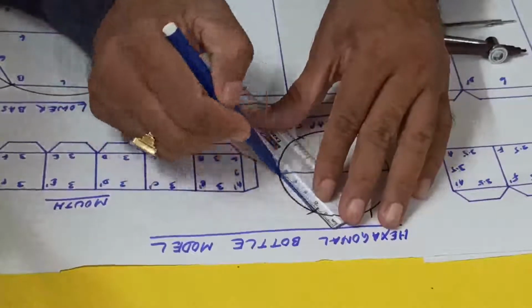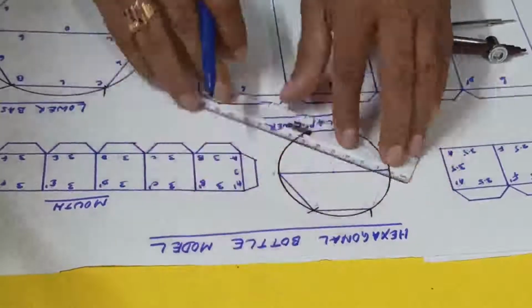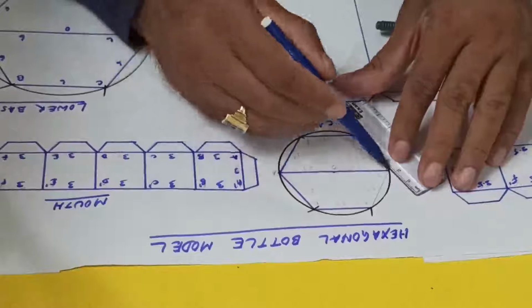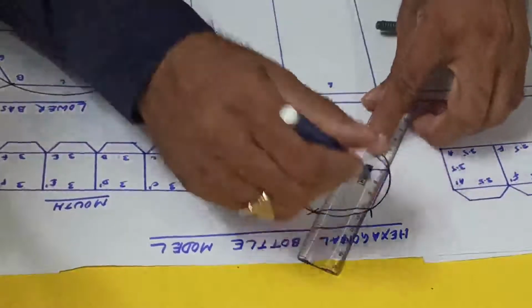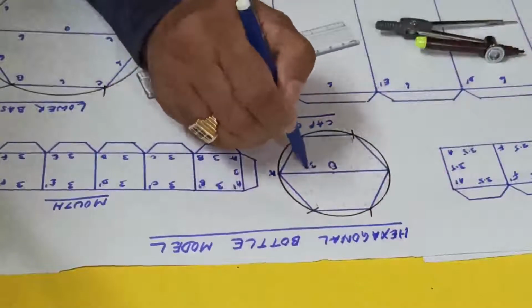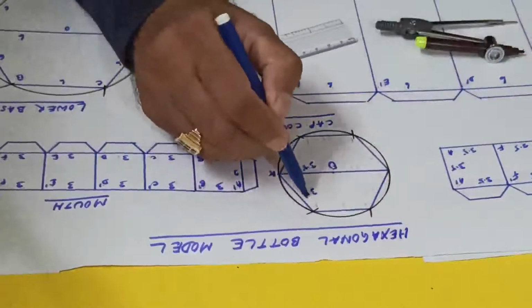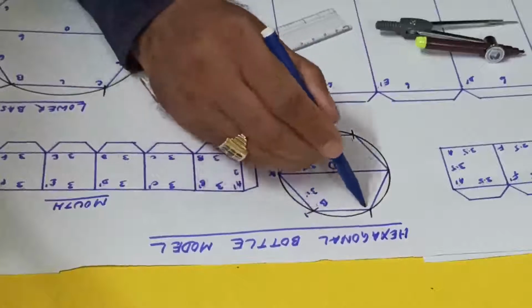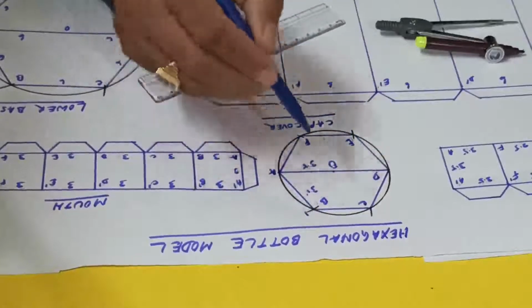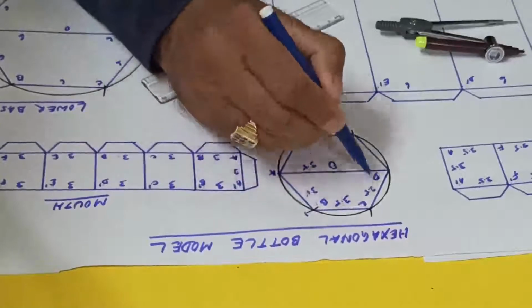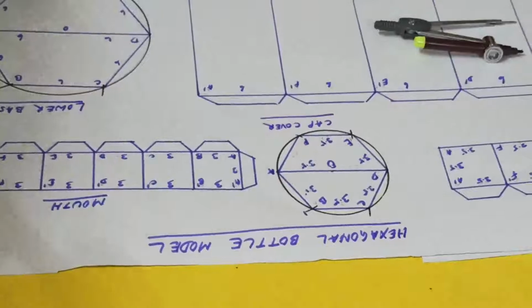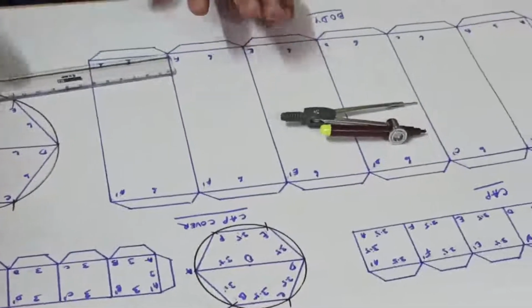So this one A, OA is 3.5, this one B, C, D, E, F, and each is 3.5. So the cap, body, cap, mouth, body, this cover is over.